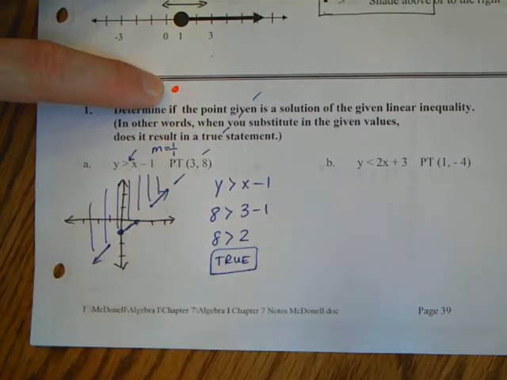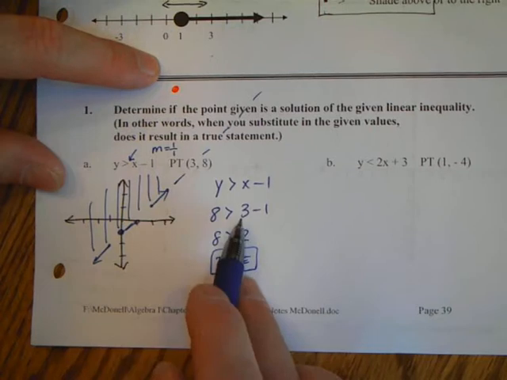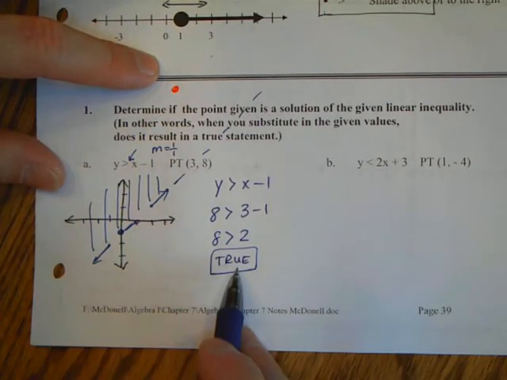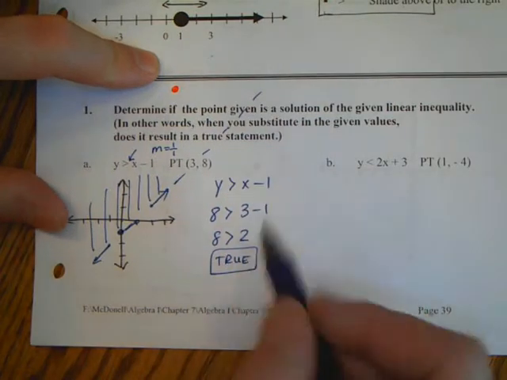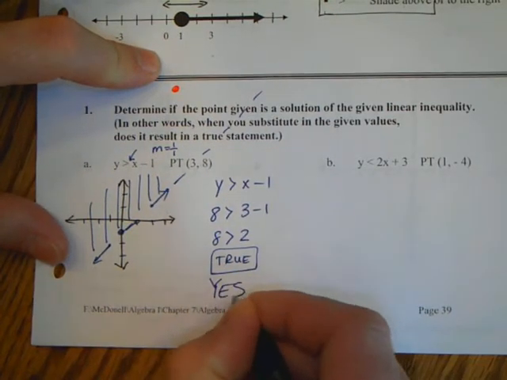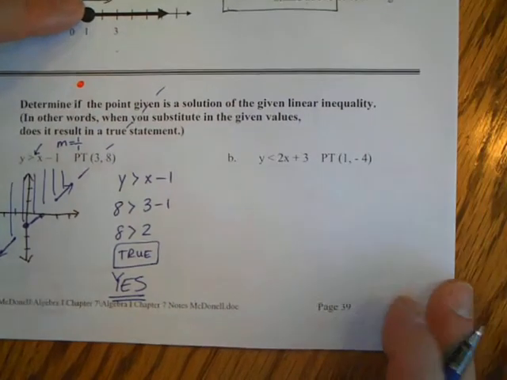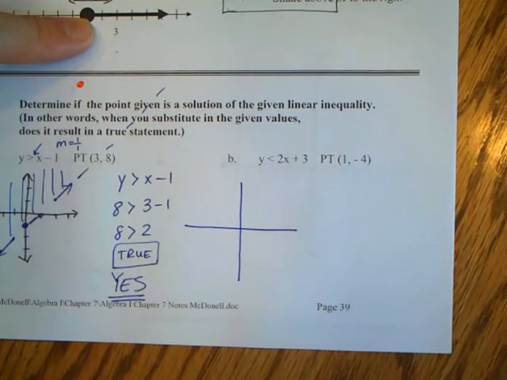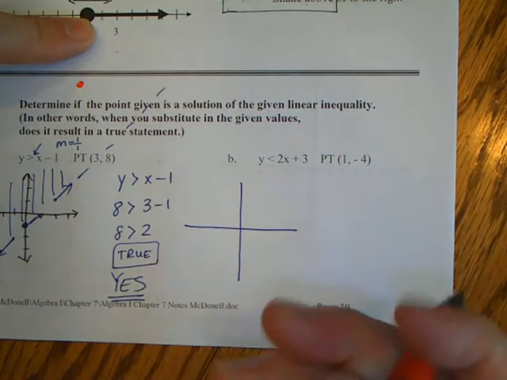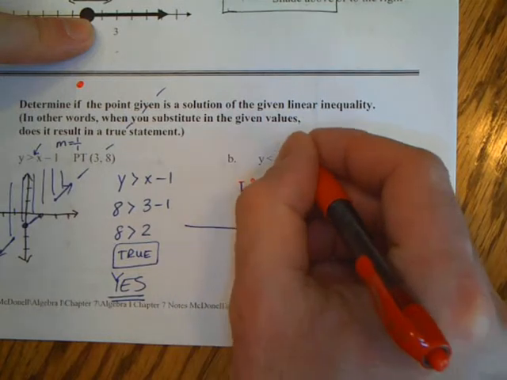Y is greater than x minus 1. We plug in the values. 8 is greater than 3 minus 1. 8 is greater than 2. Well, that's a true statement. And the reason it's a true statement is because the red point lies in the shaded blue section, everything above the graph. So you don't need to graph the problem. You can merely put the values into the equation to see if it's true. And then we can answer the question. The question says determine if it's a solution. Well, the answer is yes. It is a solution.